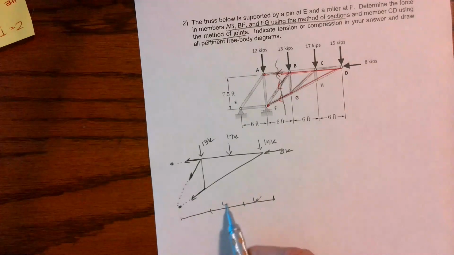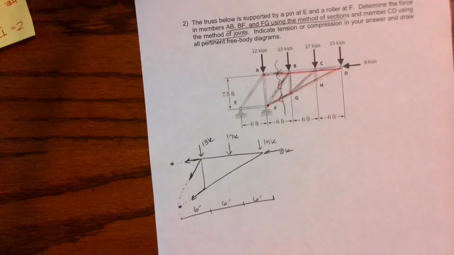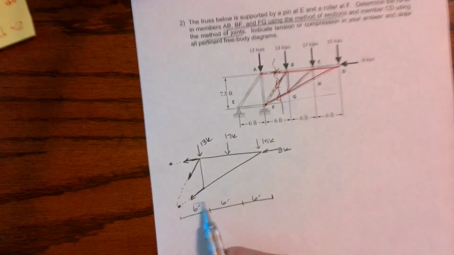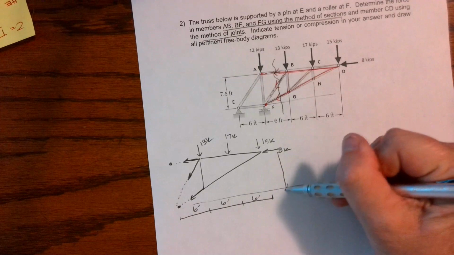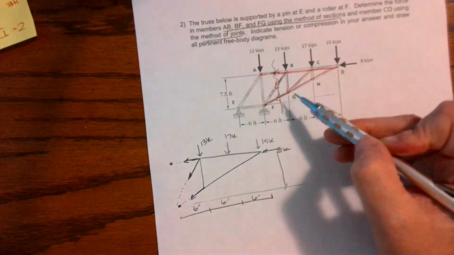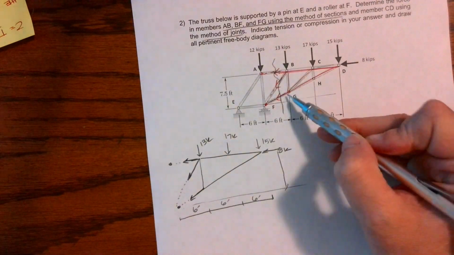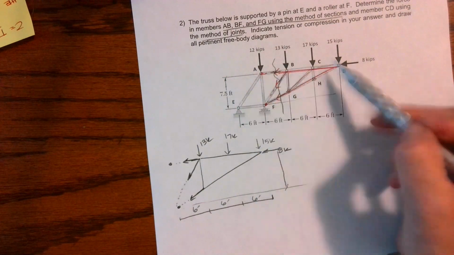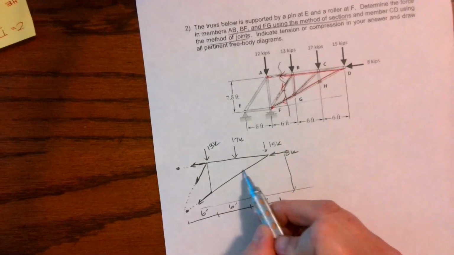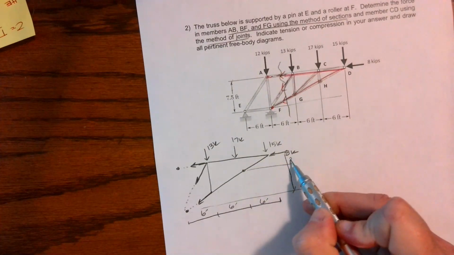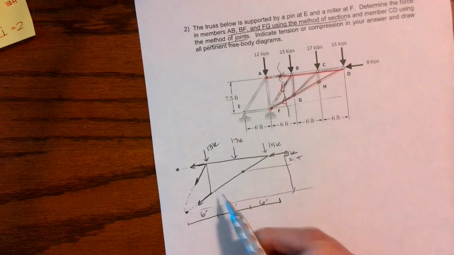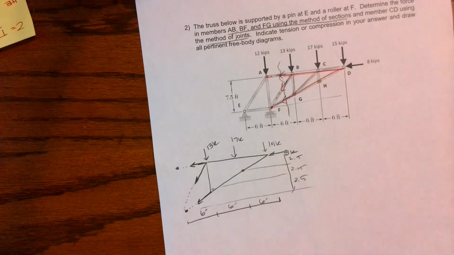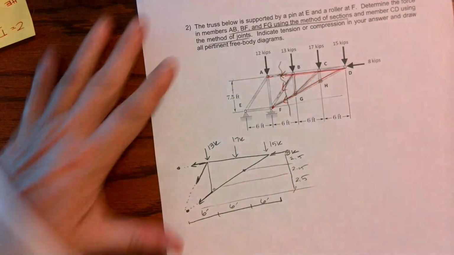Now when I look at my measurements, I have 6 feet, 6 feet, 6 feet. And if I look at this height, the whole thing is 7.5. If it's 7.5, and I have a node here and a node here, then I know it's got to be 2.5 to 2.5 to 2.5. So if I'm looking at this node, we come down 2.5. At this node, I'm coming down another 2.5, and then another 2.5 here. Okay? So I have my distances.